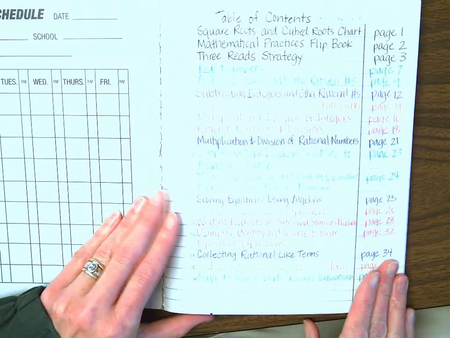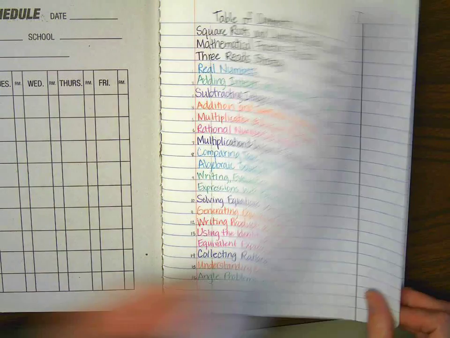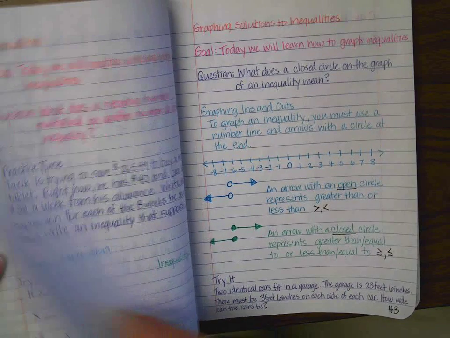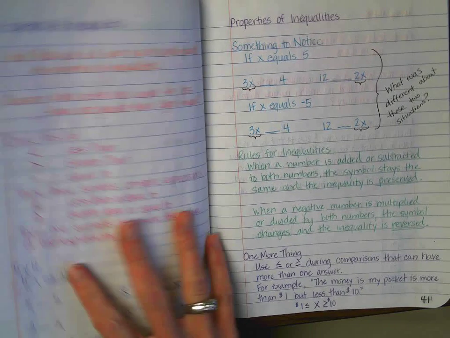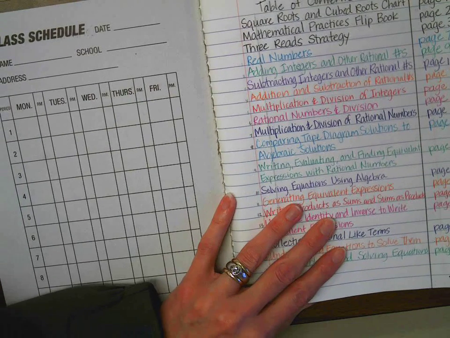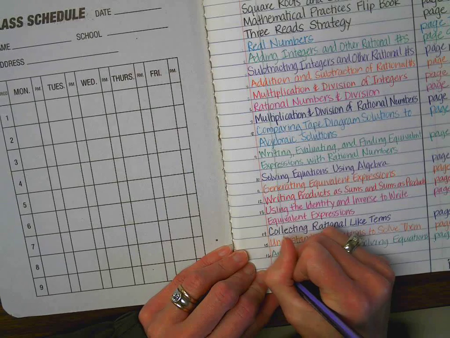Today we are starting our 7th video, I think it is. Yes, our 7th video. I forgot to write it in my table of contents, so I need to do that. What it's called is Properties of Inequalities. So I need to write that down.